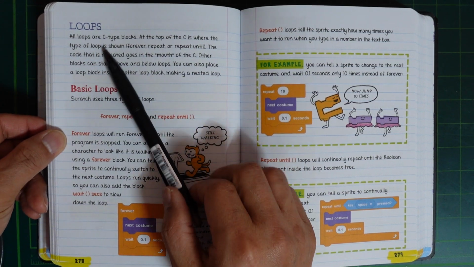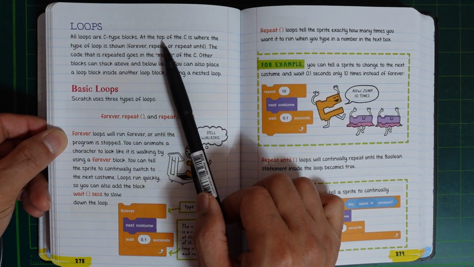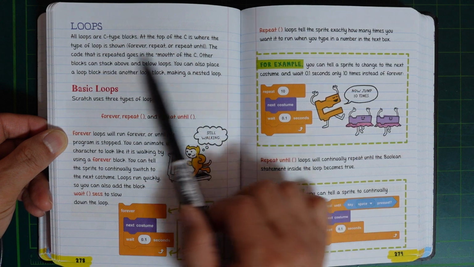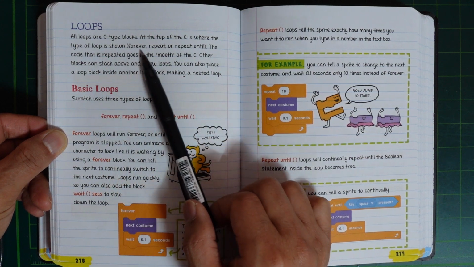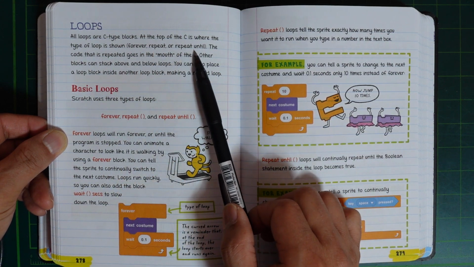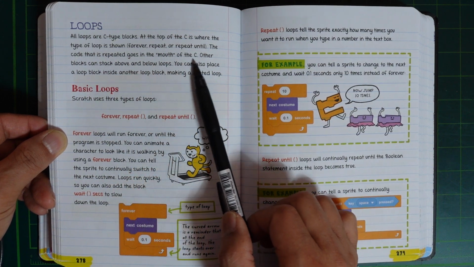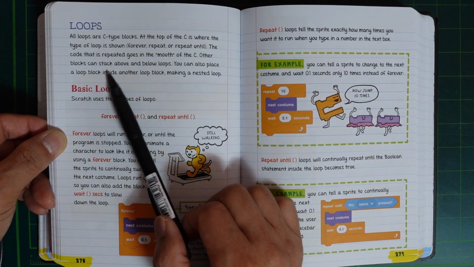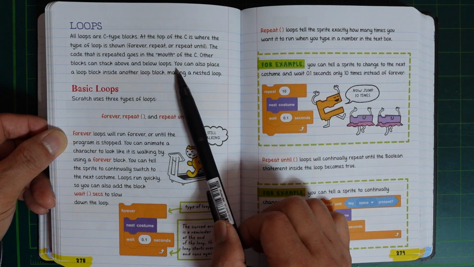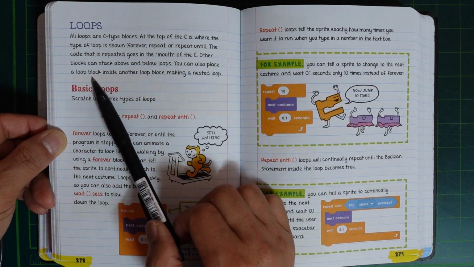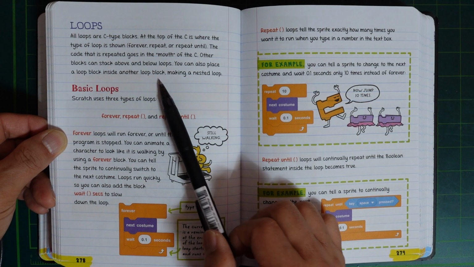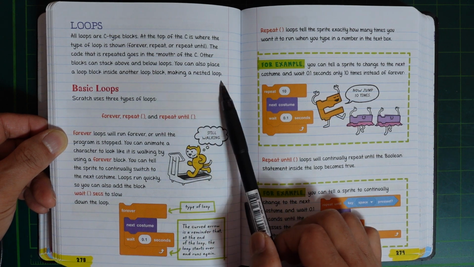Loops. All loops are C-type blocks. At the top of the C is where the type of loop is shown: forever, repeat, or repeat until. The code that is repeated goes in the mouth of the C. Other blocks can stack above and below loops. You can also place a loop block inside another loop block, making a nested loop.